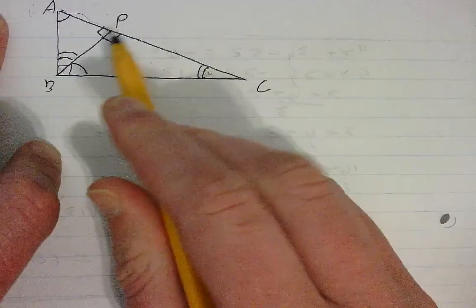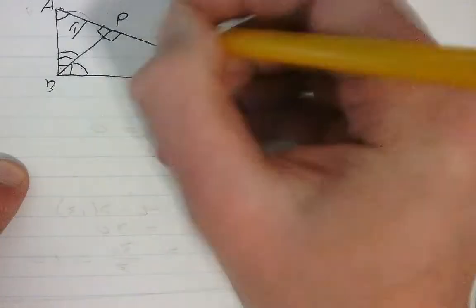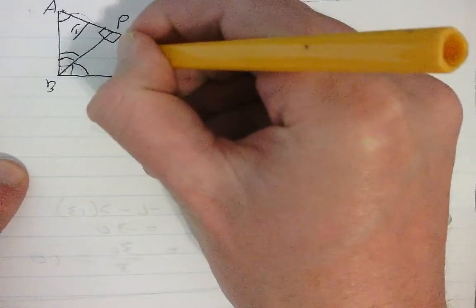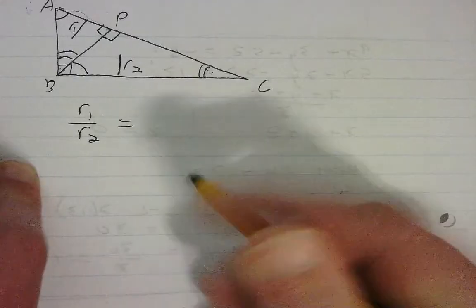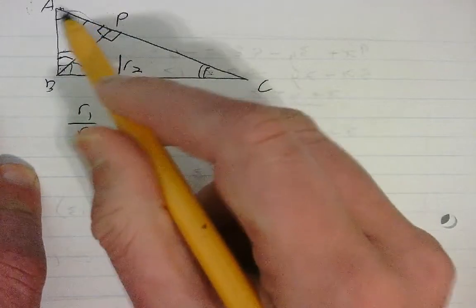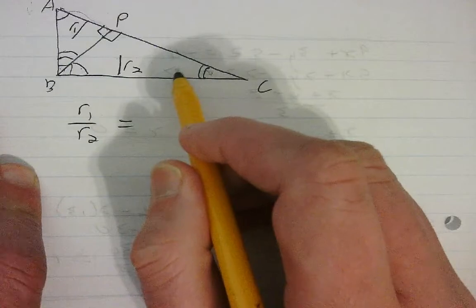which means they are similar. So to calculate the ratio of the inradius of this one divided by the inradius of this one, R1 divided by R2, this is just going to be equal to one of the sides of this triangle divided by the corresponding side.